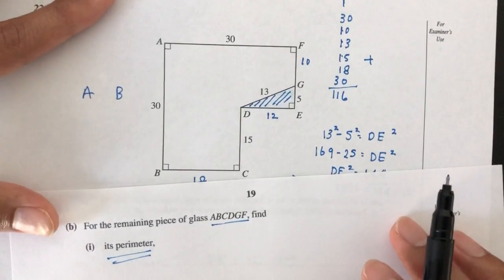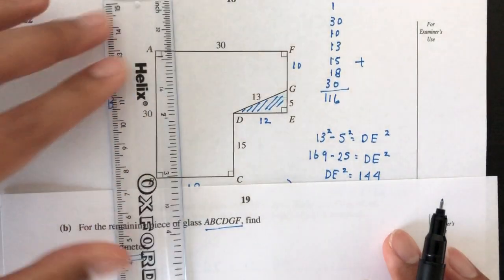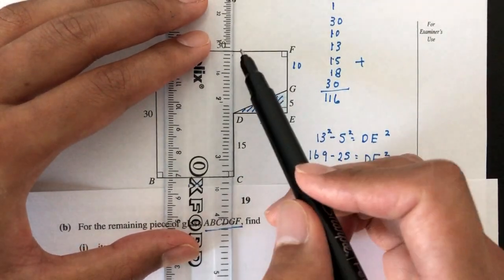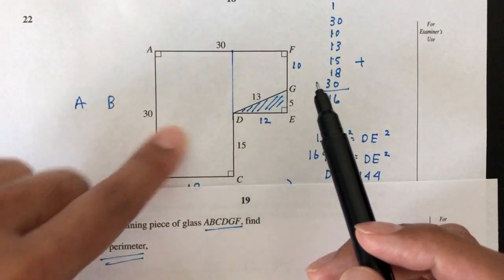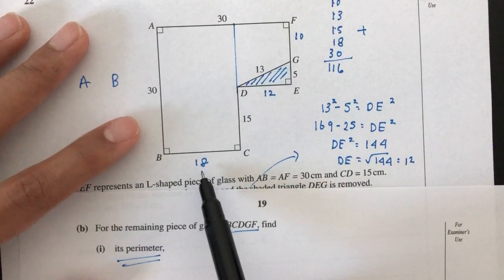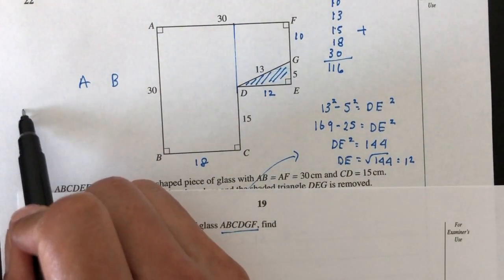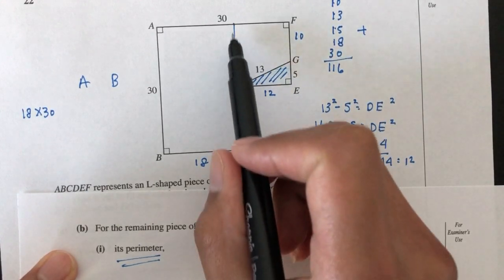Let's break A down into two pieces. You will see A is this rectangle plus this rectangle. So this one is 18 times 30 plus 12 times 10.